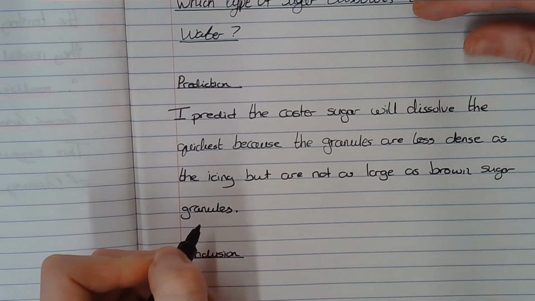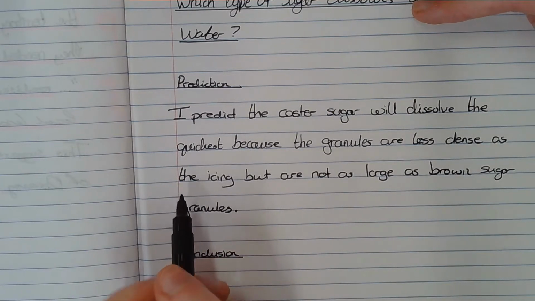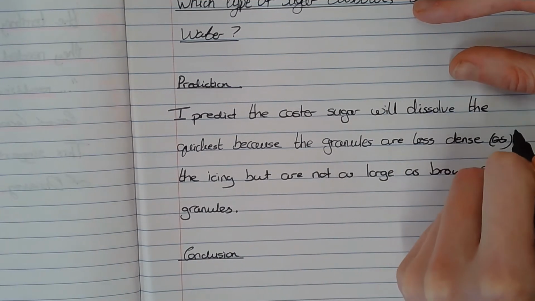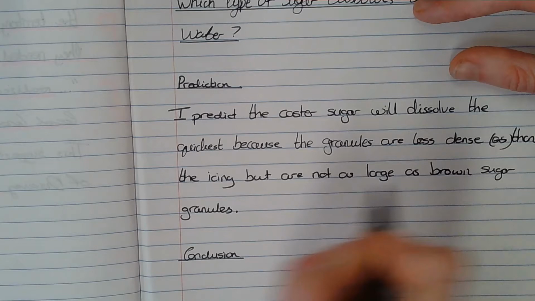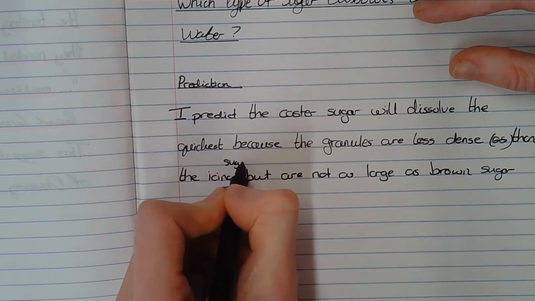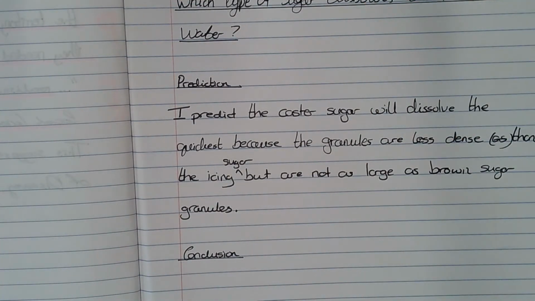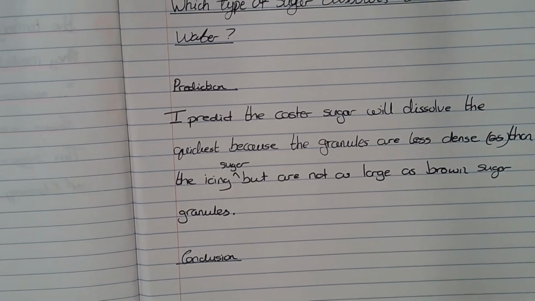So I've said I predict the caster sugar will dissolve quickest because the granules are less dense than, I need to check my work, the icing sugar, but are not as large as the brown sugar granules. Okay, there is my prediction. You need to pause the video here and make your own prediction, either based on the sugars I have or the sugar you have at home.